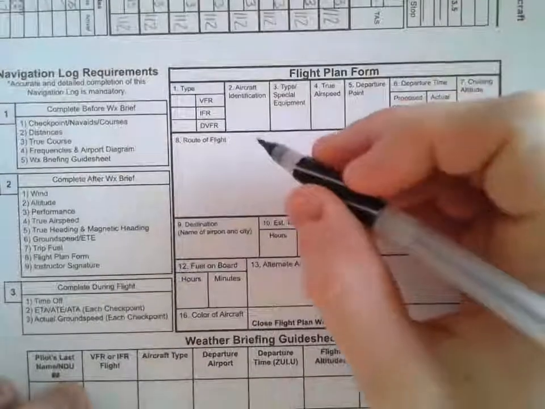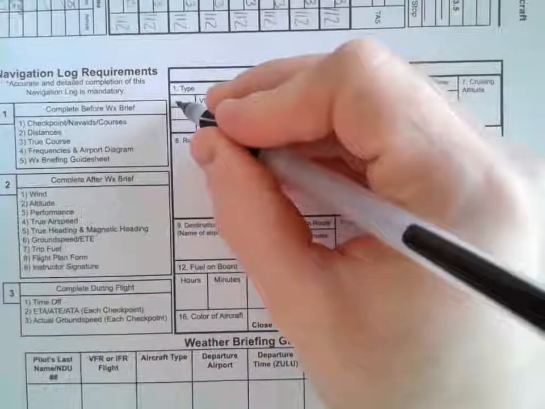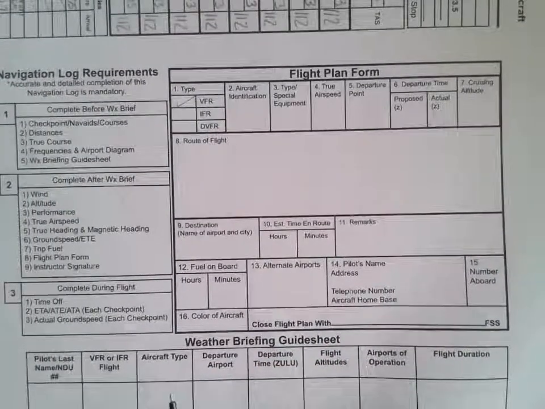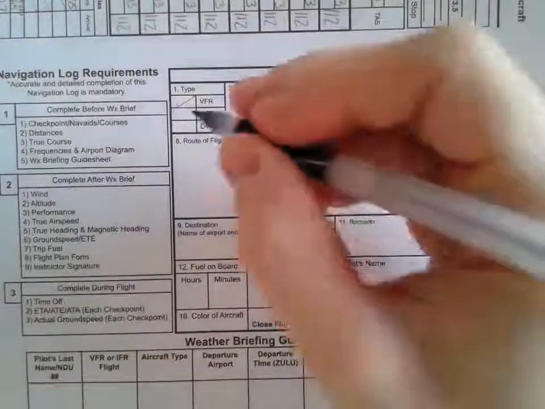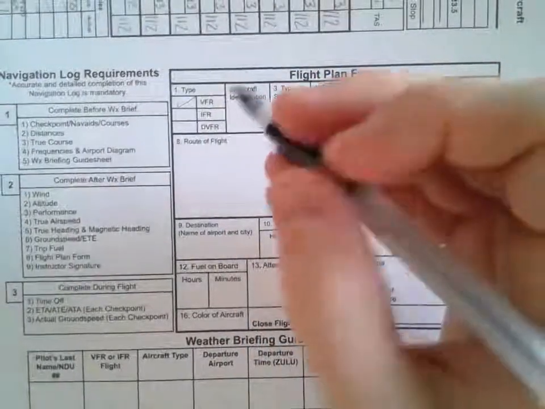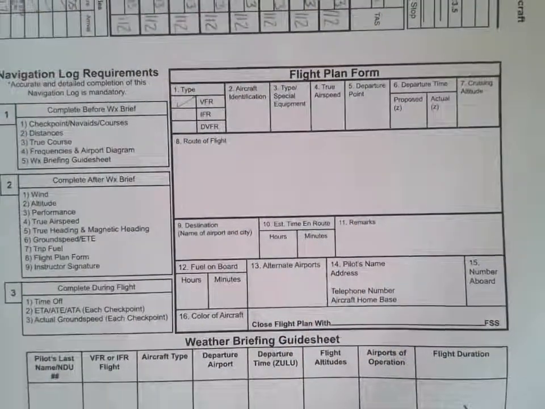The first box we're going to fill out is the type of flight. Obviously we're going to be a VFR flight rather than an IFR flight. There's also DVFR, a defense VFR flight plan, which would be required for essentially crossing the international border, but we're certainly not going to do that, so we're going to stay VFR. The aircraft identification is in box 2.